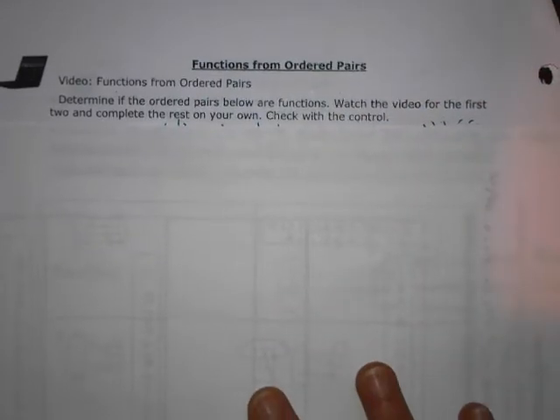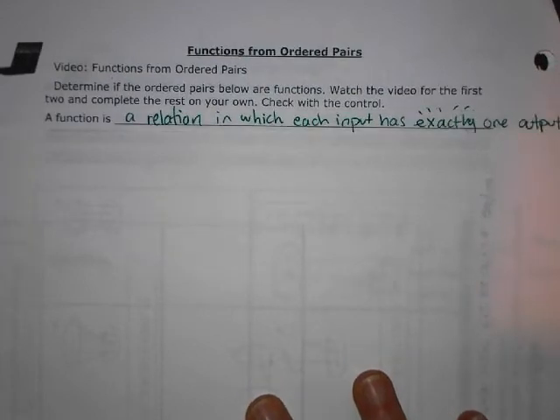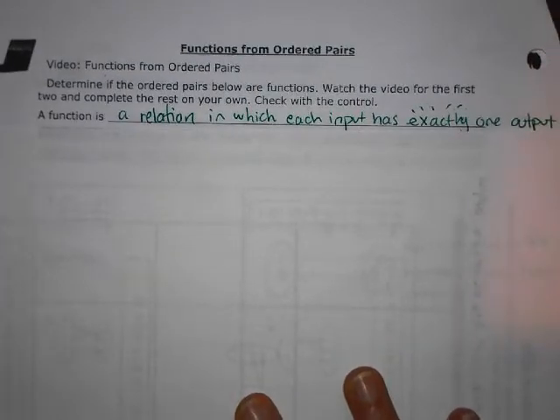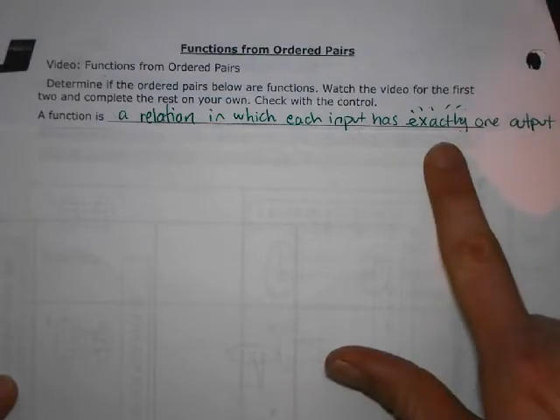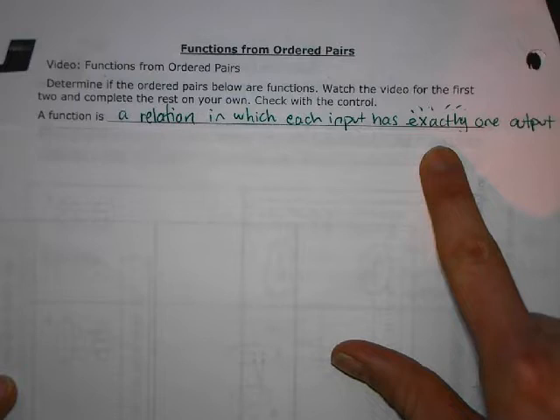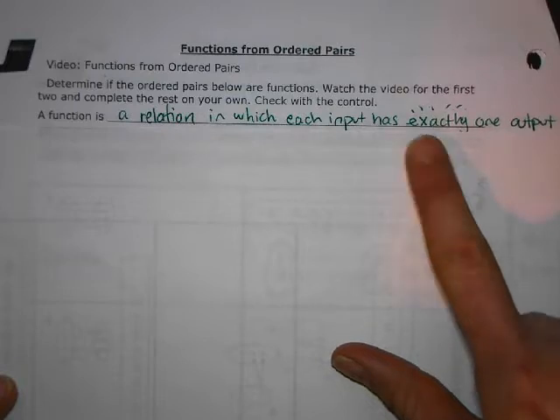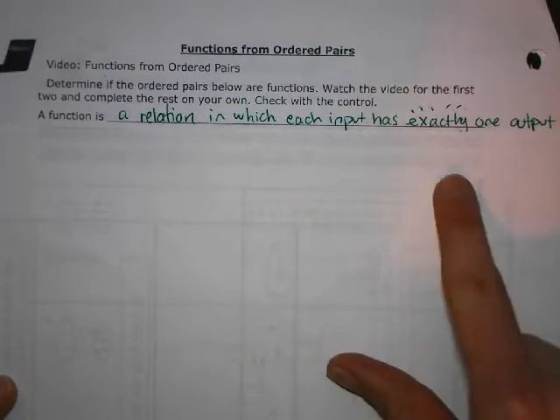So let's start with a definition of what is a function. I want you to write this down. A function is a relation in which each input has exactly one output. I want you to circle or highlight "exactly," because that's really important. Each input has exactly one output.